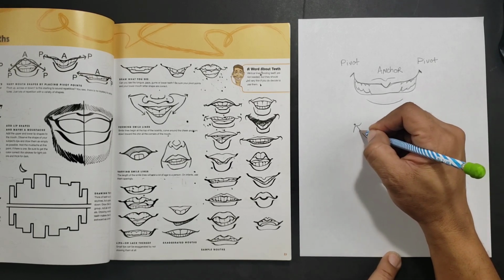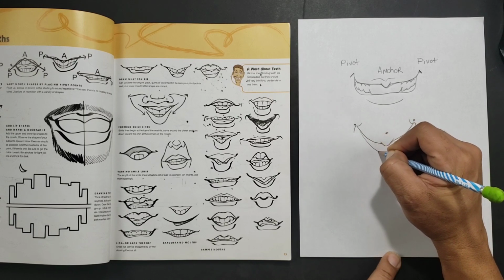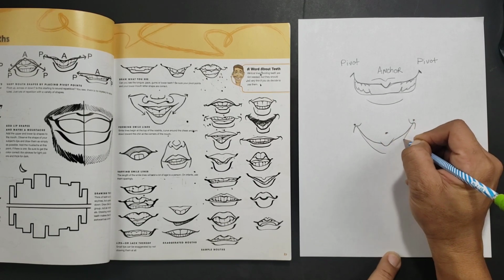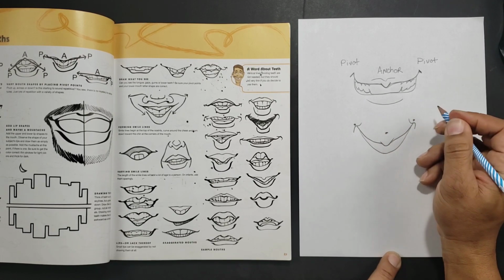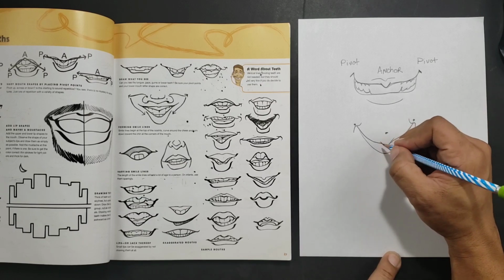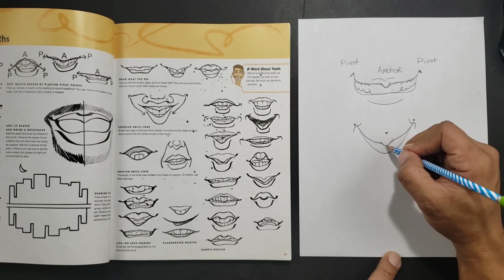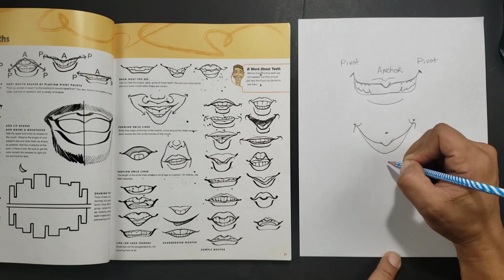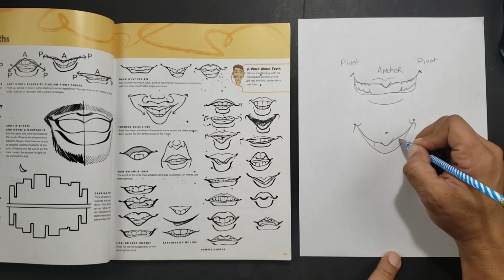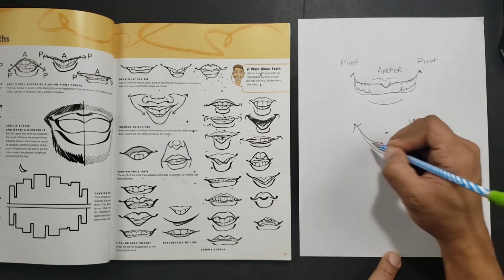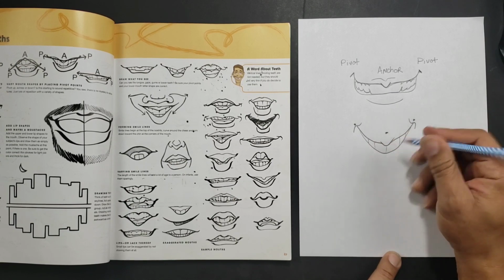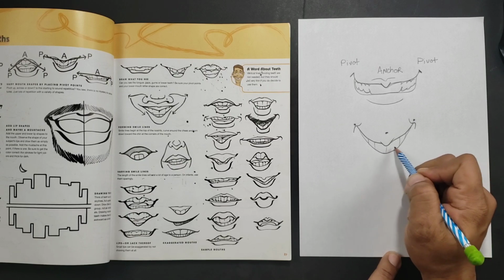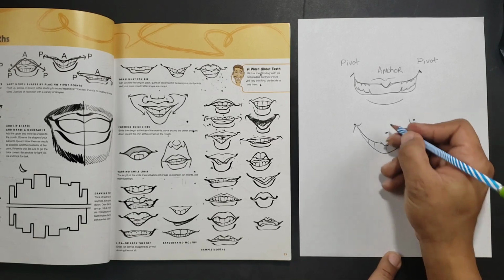And then we'll come here and add our little bottom shape here. You can see with this guy, he has just his teeth showing, no gum line. So when you do teeth like this, you want to make sure that gum line is really light. I normally wouldn't put so deep of a teeth line in there, but that's the way he did it.